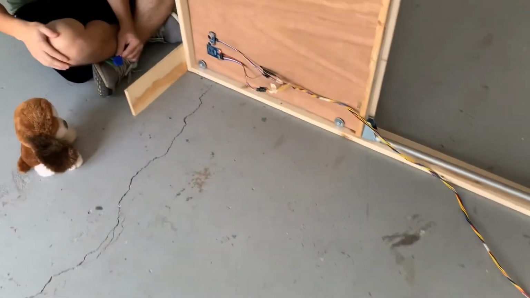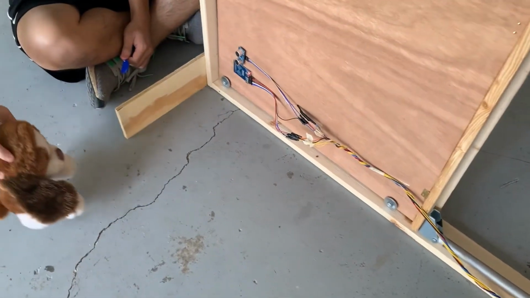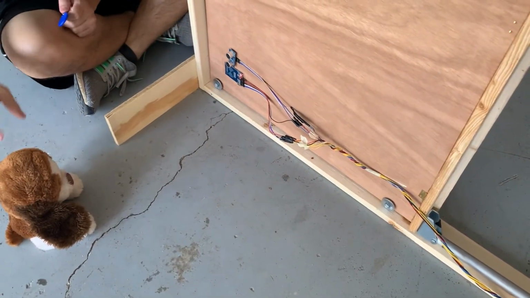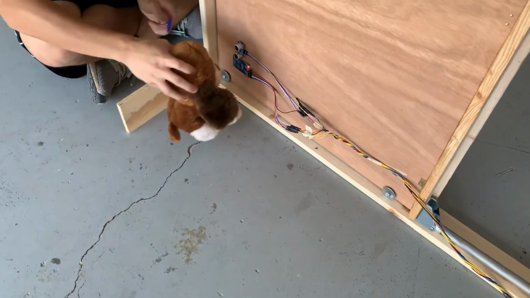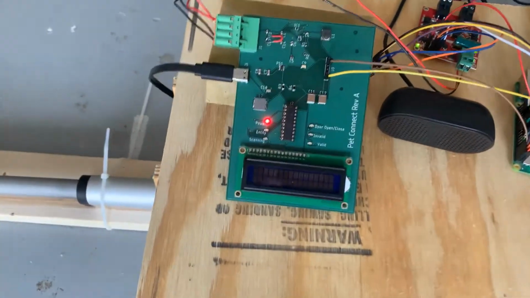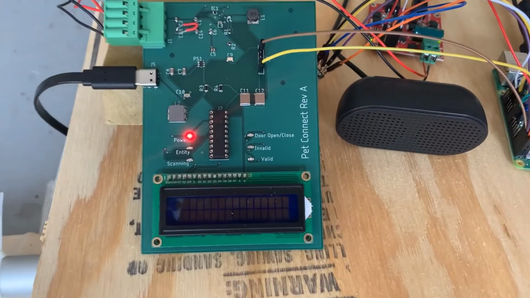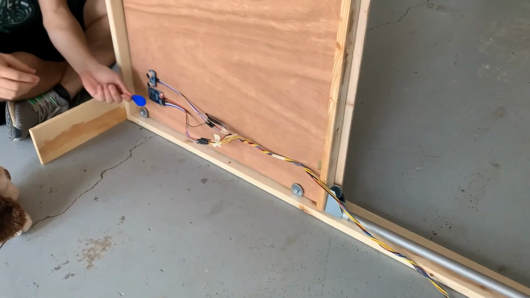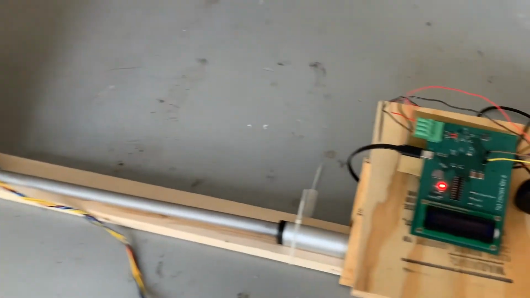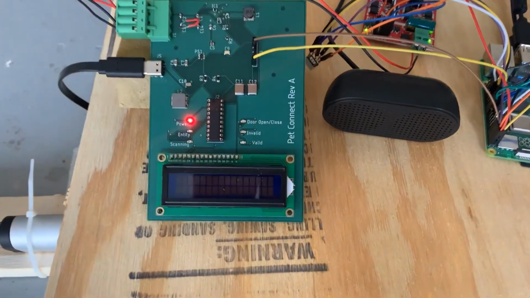Over here, we'll just demonstrate the closed mode. Max the dog is currently at home and would like to go outside. As you see on the PCB, nothing is scanning. Even if there's a valid ID, the PCB and the program do not scan it at all.